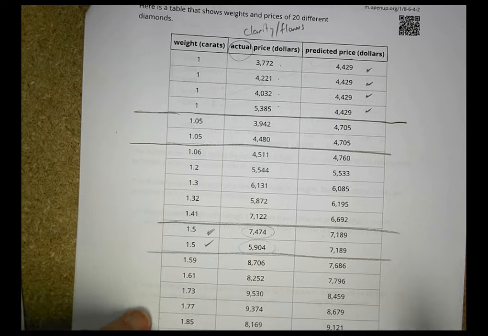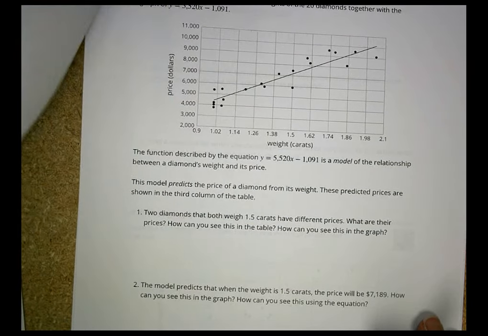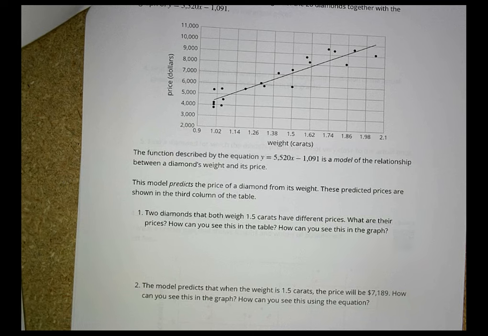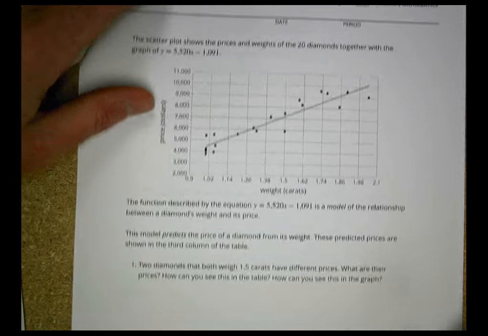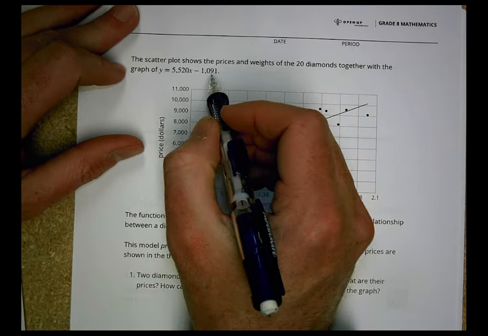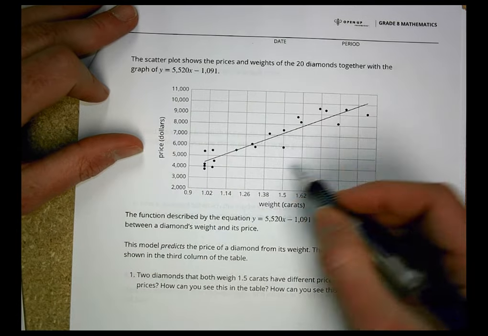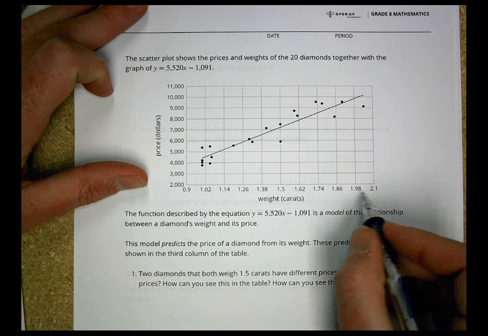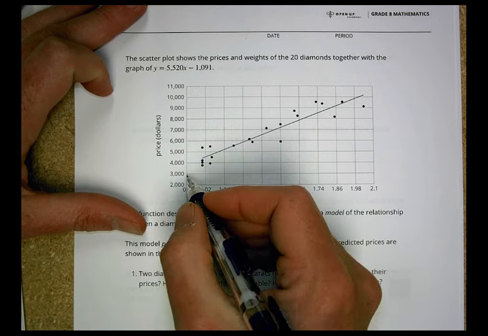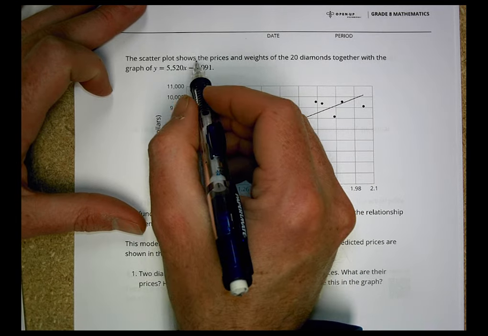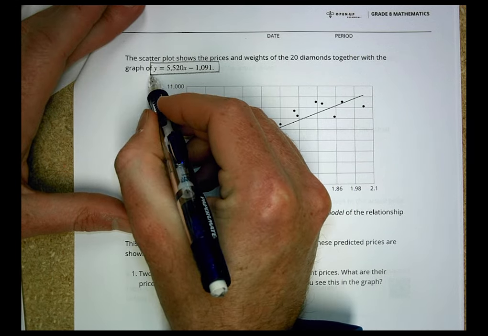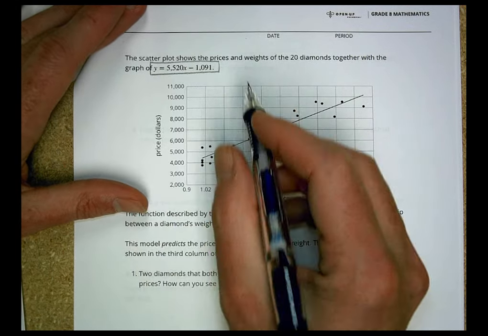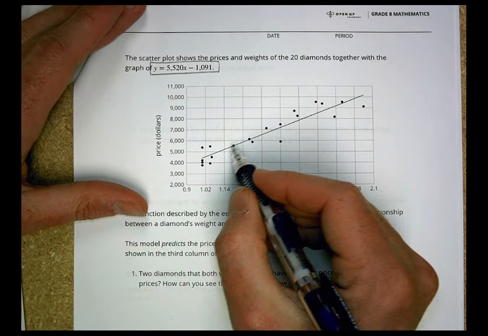All right, let's take a look at the questions that go with this here. It says the scatter plot shows the prices and weights of the 20 diamonds together with the graph of y equals 5,520x minus 1,091. So this scatter plot are the 20 diamonds just scattered here, with the weight being the independent value here and the price being dependent on the weight there. And they give us an equation here, and this equation creates this line that we see right there.